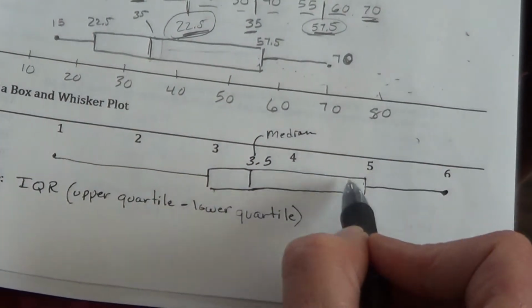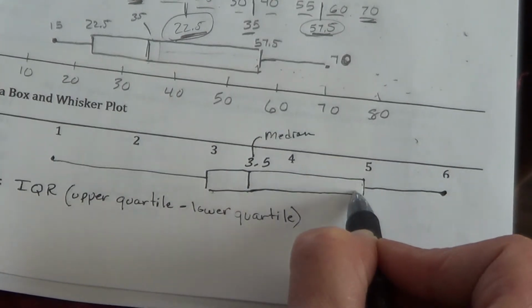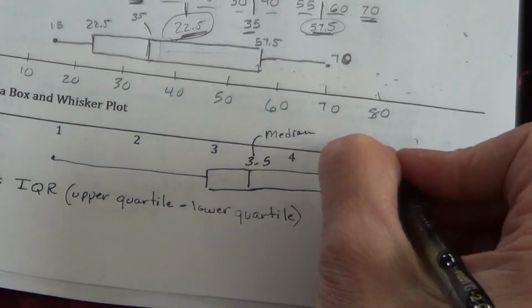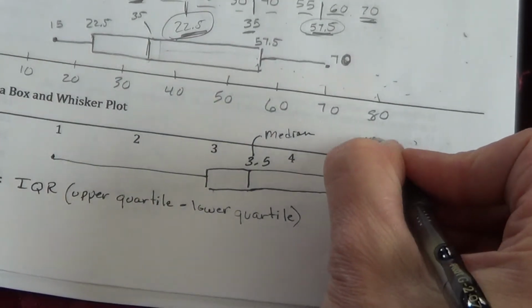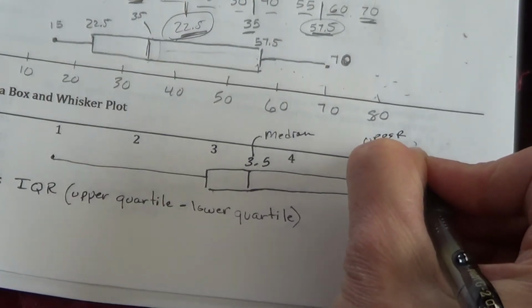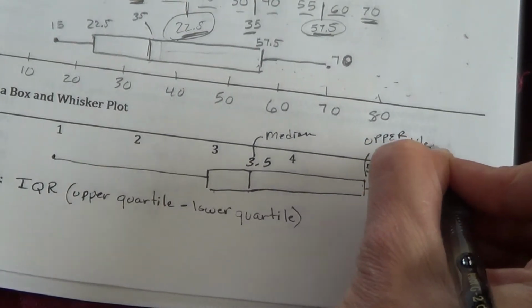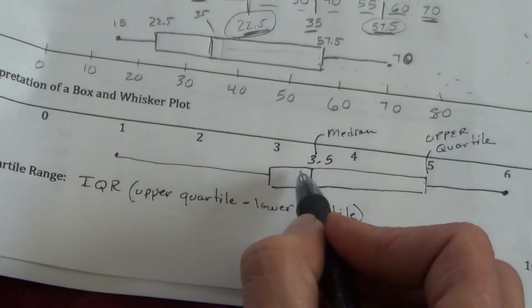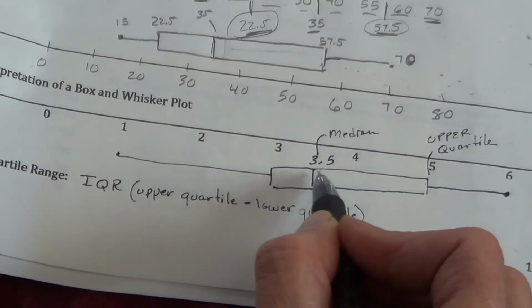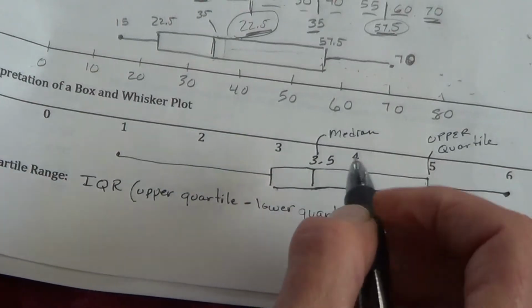Now going out from there, this is a quarter of the data, right? 25%, or a quarter. So we call this an upper quartile. And down here, this is a quarter below, because remember, no matter what size the box looks like, it's a quarter of the data.